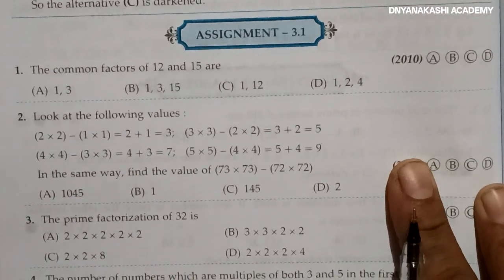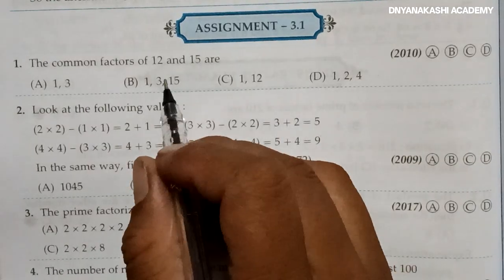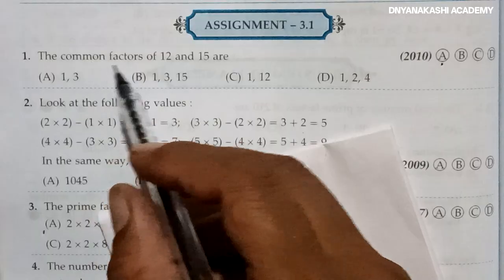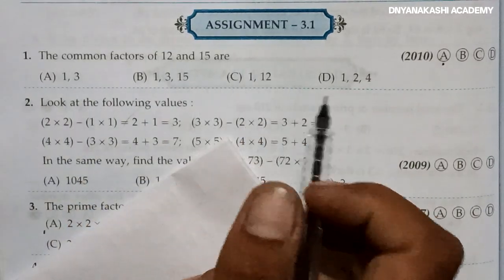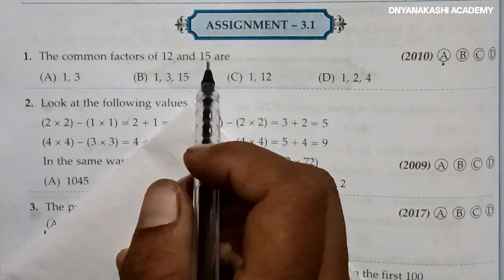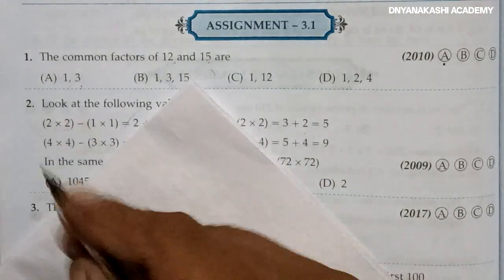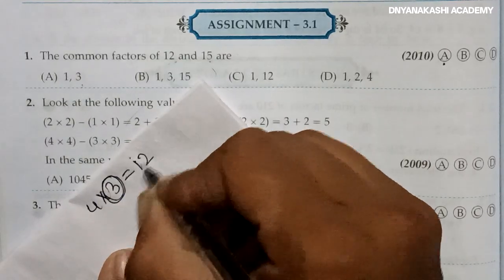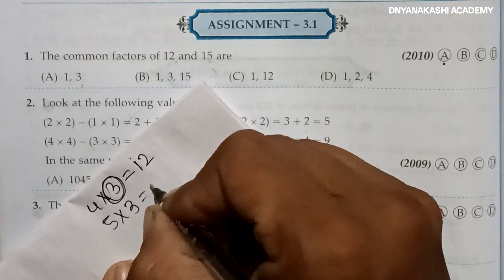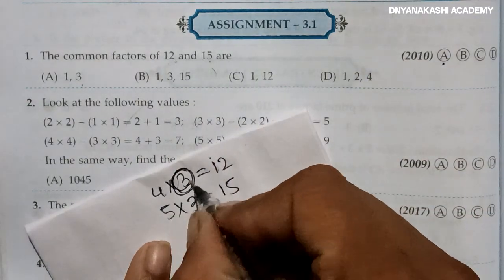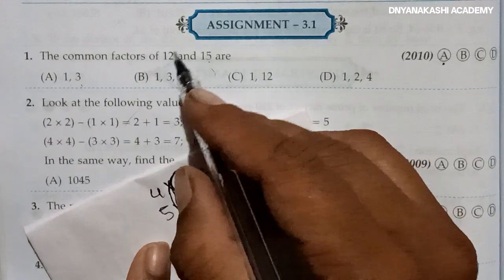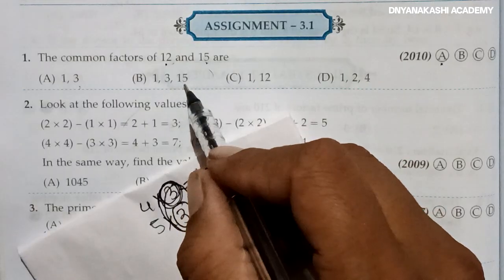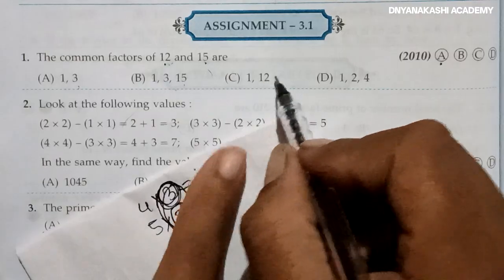And the next assignment 3.1, first question: the common factor of 12 and 15. What are the common factors of 12 and 15? In the following numbers, which is the common factor of 12 and 15? 1 is a factor of 12 and 15, and 3 is also a factor of 15 because 3 5s are 15, and 3 is also a factor of 12 because 4 3s are 12. 3 is common to both. That's why 3 is a common factor of 12 and 15, and 1 is also a common factor of 12 and 15. Here 15 is not a common factor of 12. That's why this one is wrong, and 12 is given here.